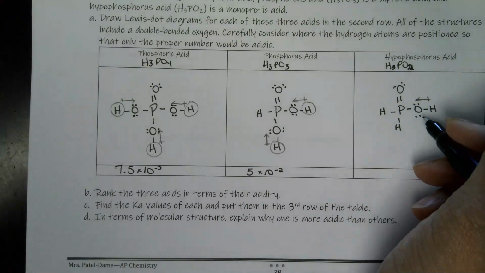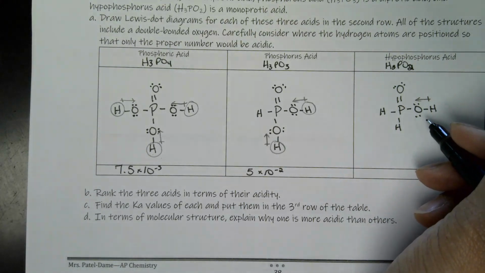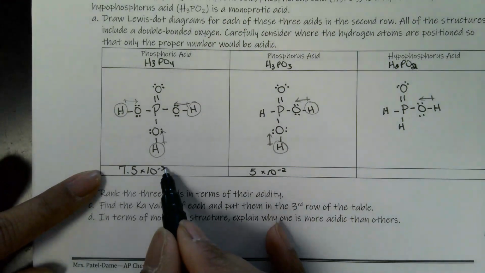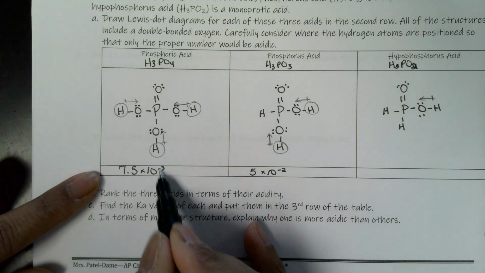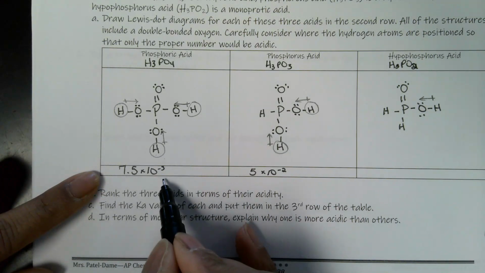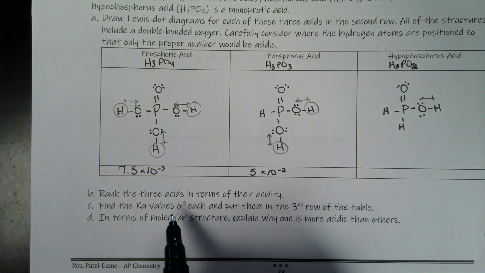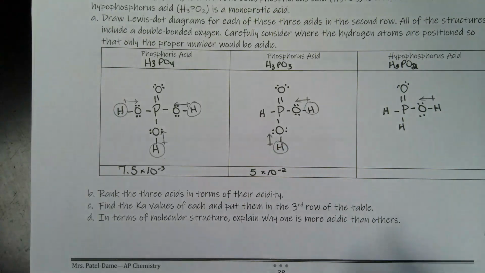And I don't think I have that value readily available. Hopefully you can find it for yourself, and then let me know what those are. But if you take a look here, we see that this one is a much smaller value than the phosphorous acid. So that'll help you out when it comes to C.